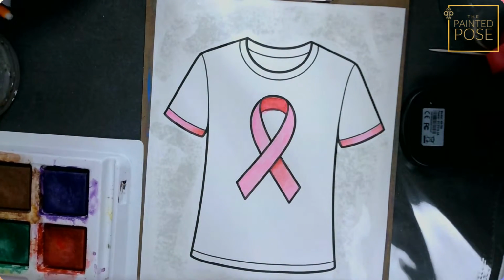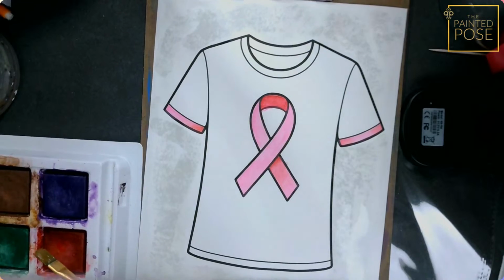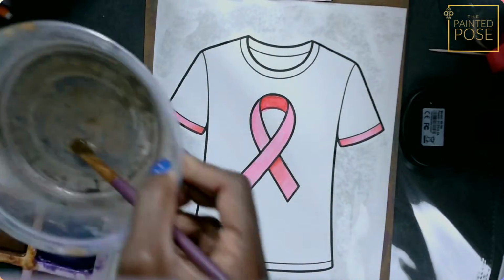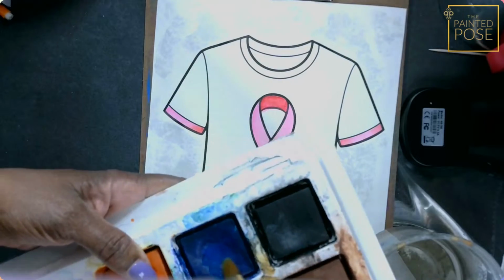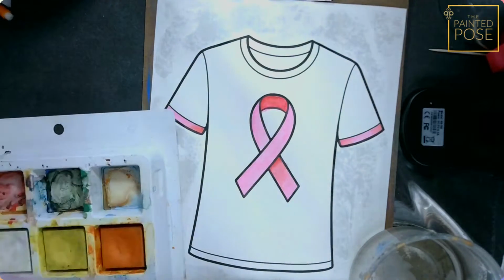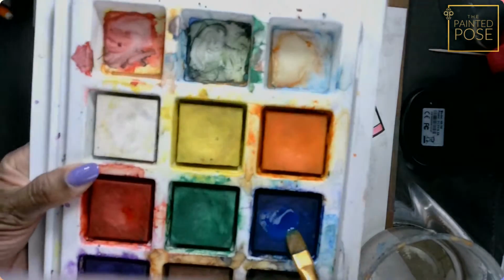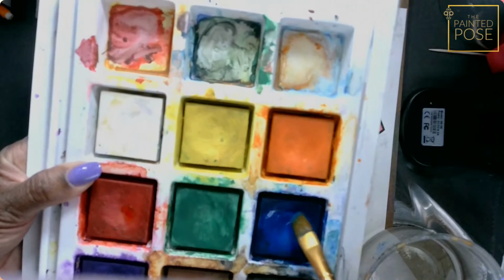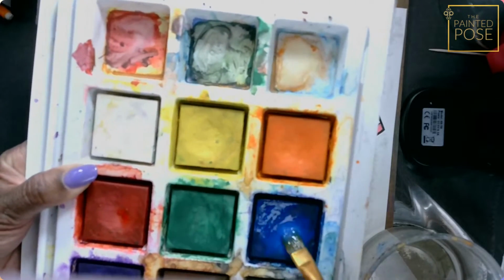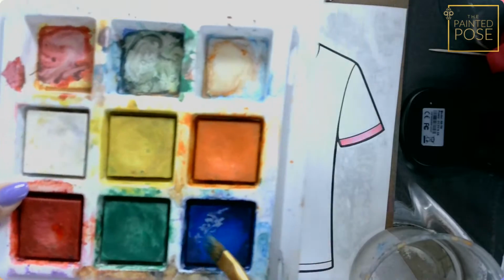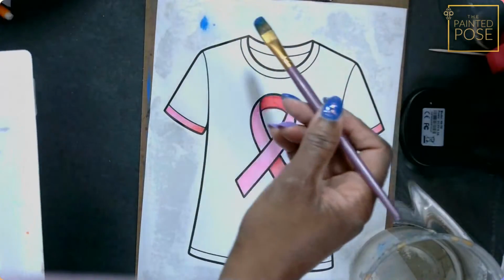So now, here we go. So this is good. And so now I am going to just add some water here to the blue. Let me turn this around so that I can hold it. So we are getting, and I'm not digging, I'm just wiggling. This is what I tell my students. So my brush is really full and saturated, and then here we go.